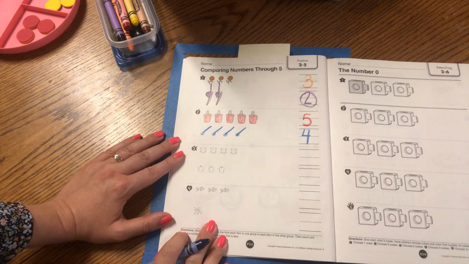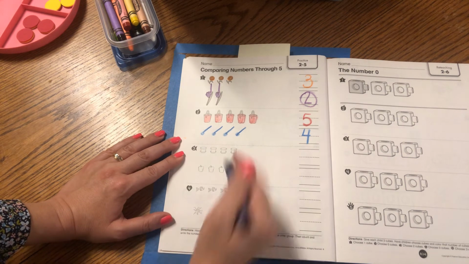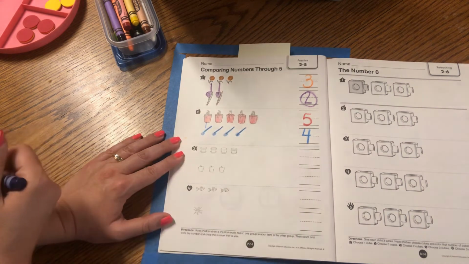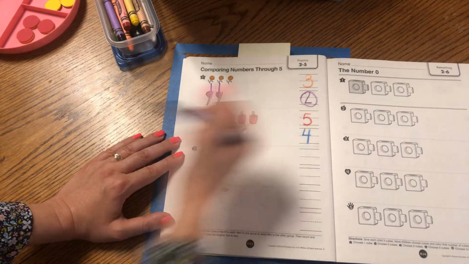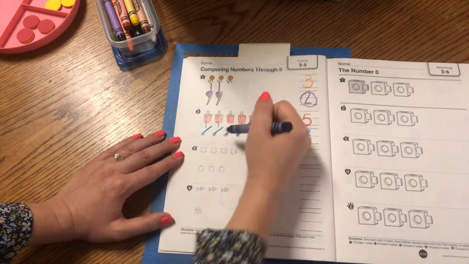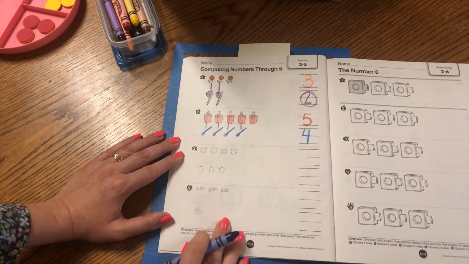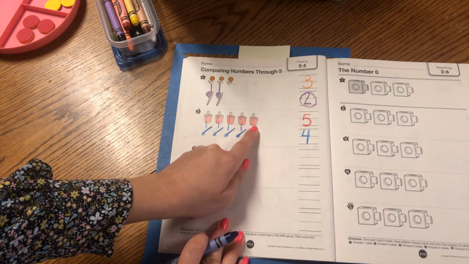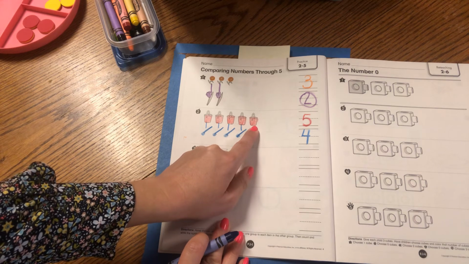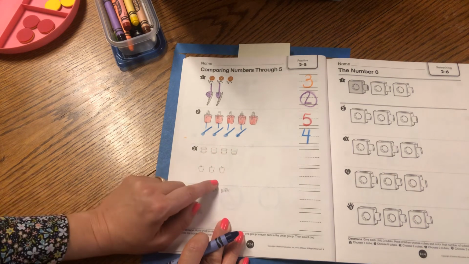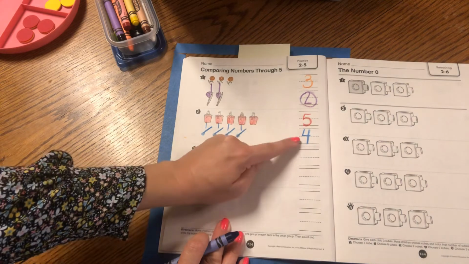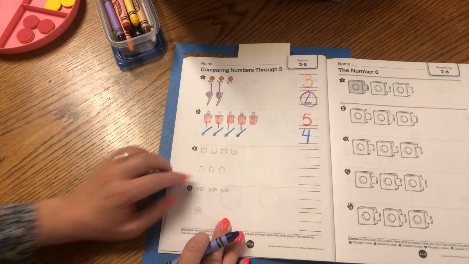Okay, boys and girls, let's match them up. 1 and 1, 2 and 2, 3 and 3, 4 and 4. Oh my goodness, I have 1 extra bucket left over. So, 5 and 4. 4 is 1 less.